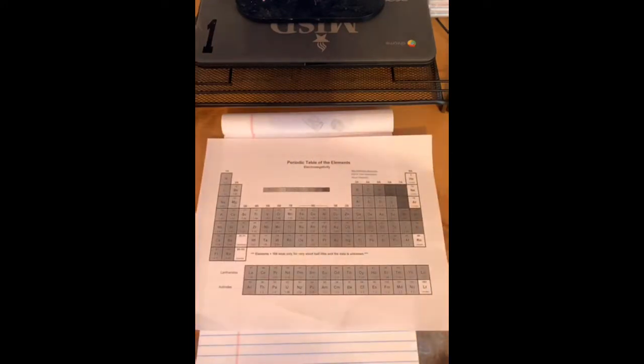Last time on Friday, we talked about using the periodic table that I had on your worksheet, or attached with your worksheet online. It looked like this, okay?